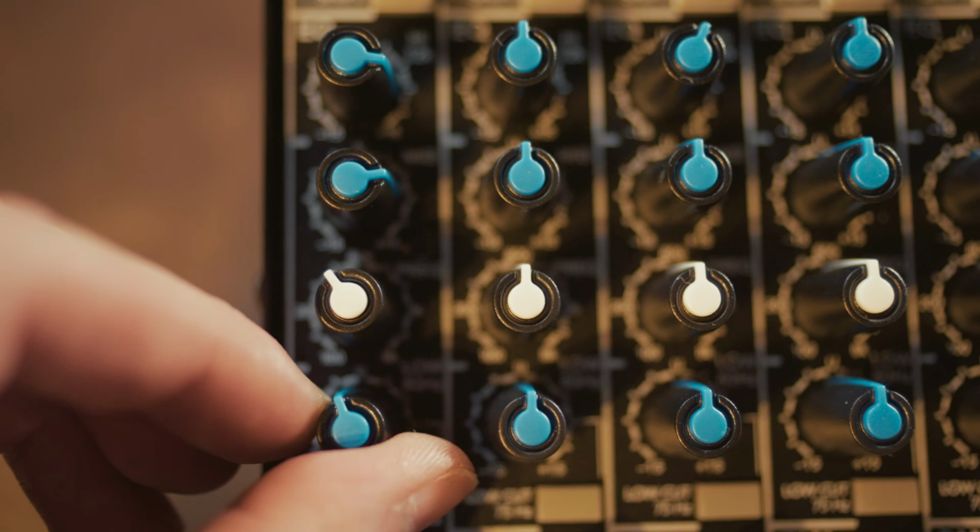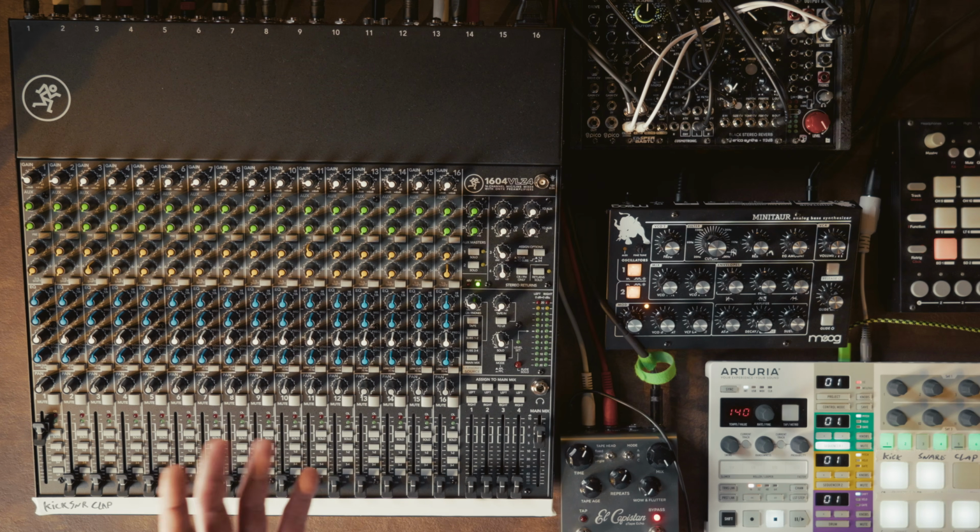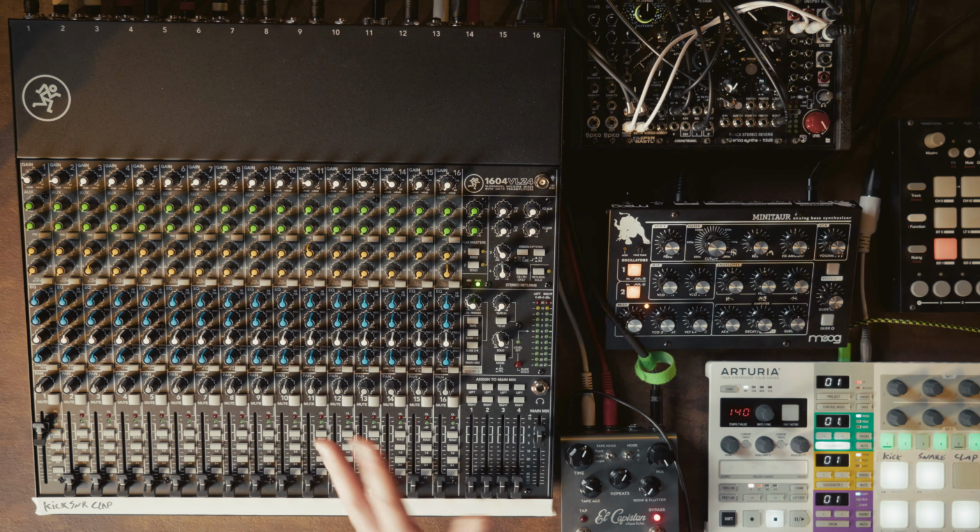And these pan pots also have a detent, so it's really easy in the dark to know where it's centered. The EQ as well. Now on larger mixers, these group channels have inserts, so you can insert compression, filters or distortion effects, for example. On this Mackie, we don't have that, but we can use a workaround.